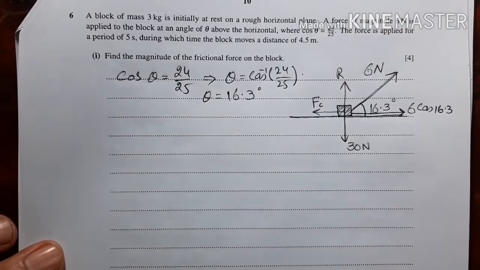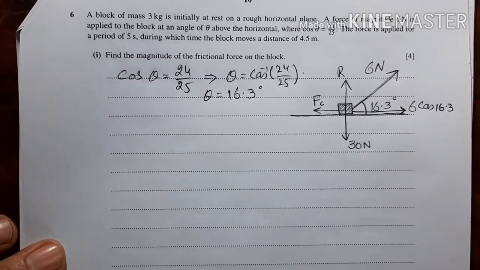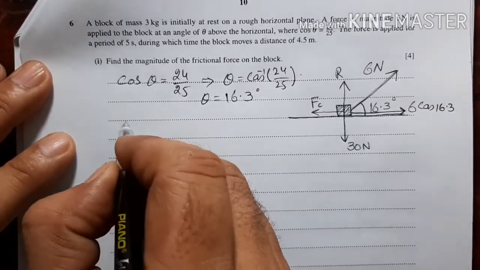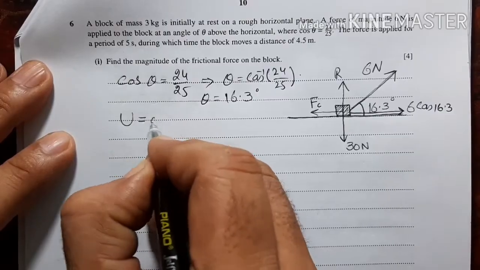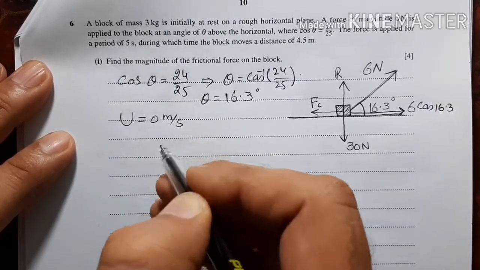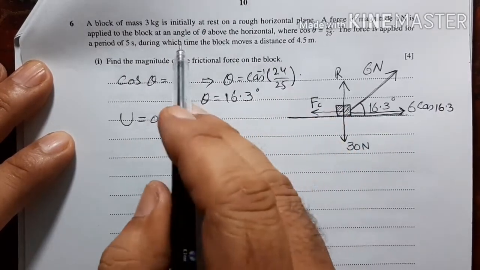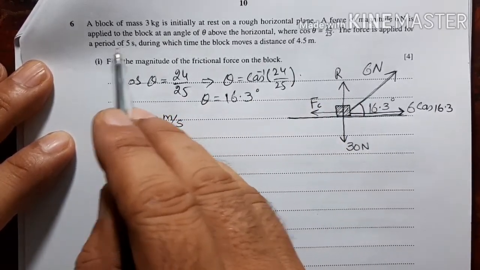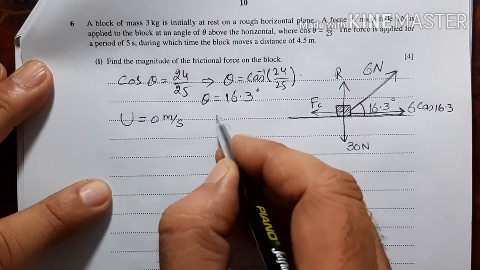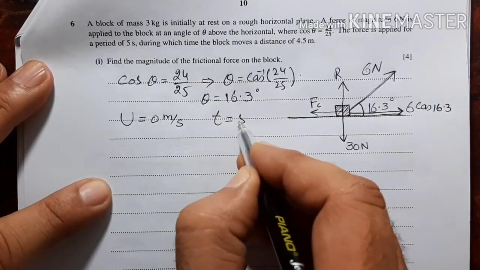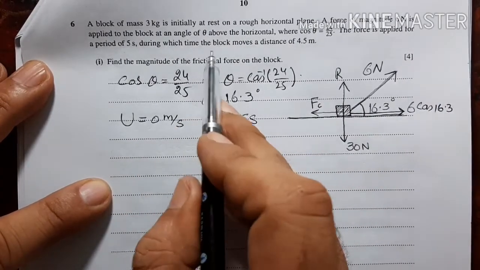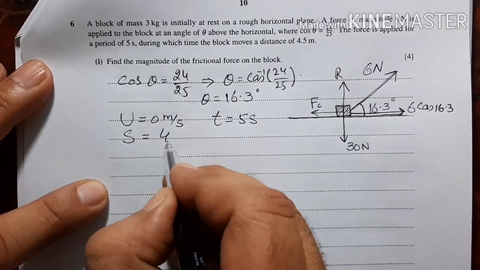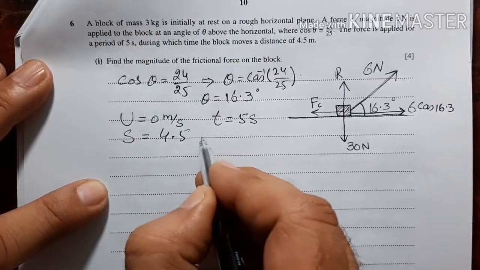Okay, what we got already: the block started moving from rest. It means u is equal to 0 meters per second. Also, the force is applied for the time of 5 seconds, so t is equal to 5 seconds, and the block covers the distance, so s is equal to 4.5 meters.